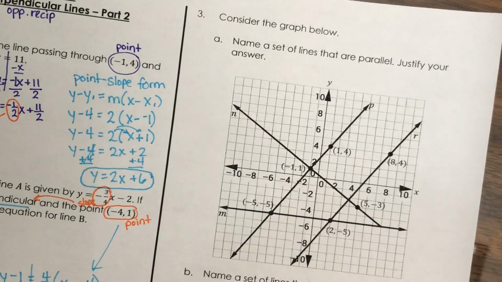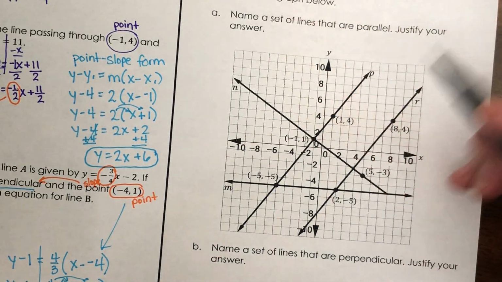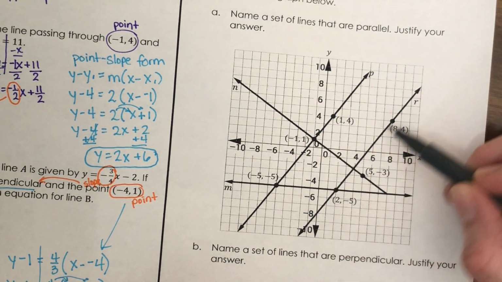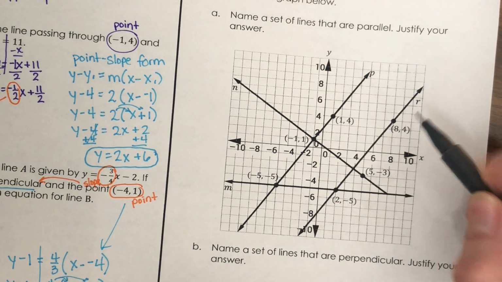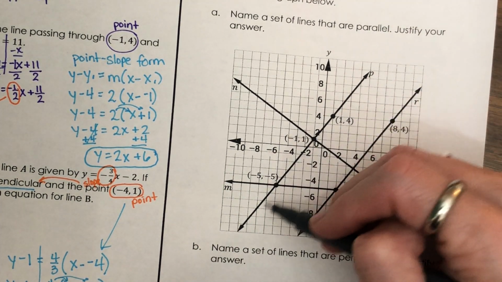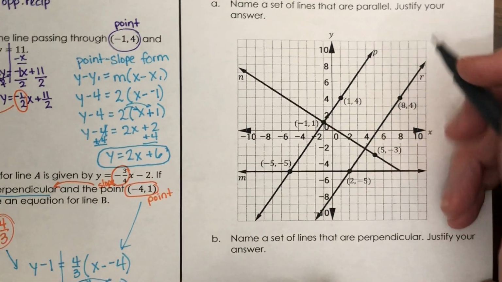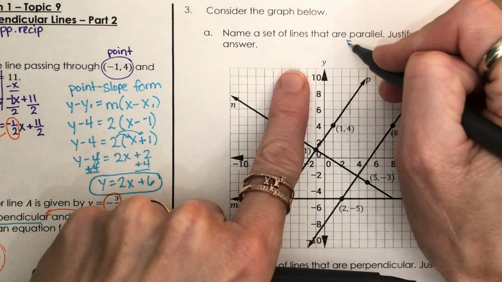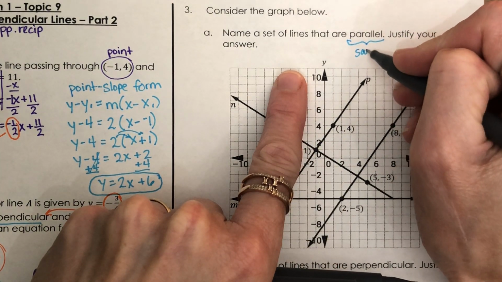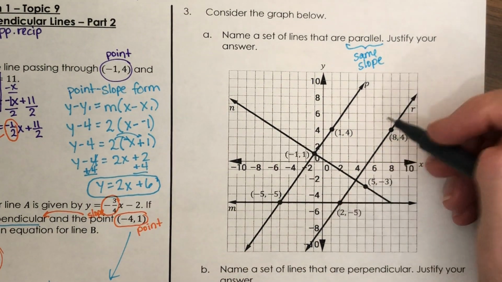All right, moving on. Name a set of lines that are parallel. Justify your answer. Okay, well, these appear to be parallel, but there's no symbol here that shows us. Remember, we'd have to have those little arrow symbols on both of those. But we're going to go with the fact that we think those are probably parallel, and we just have to justify it. But remember, parallel means they have the same slope. So we just have to determine the slope of both of these lines.